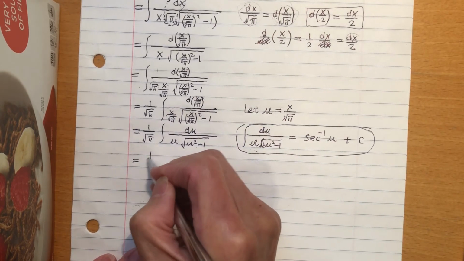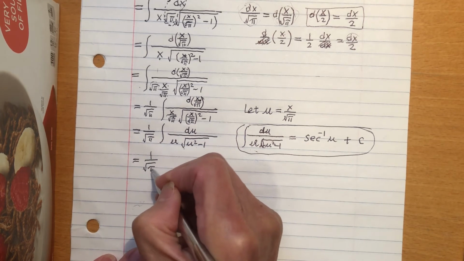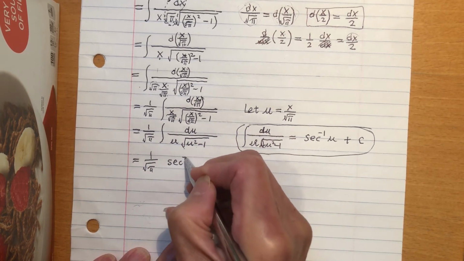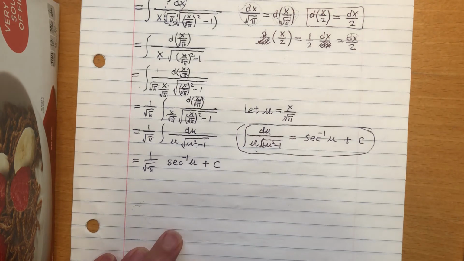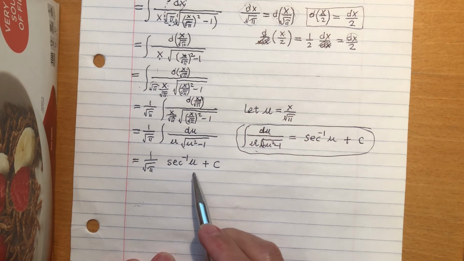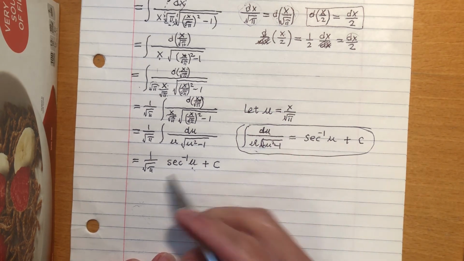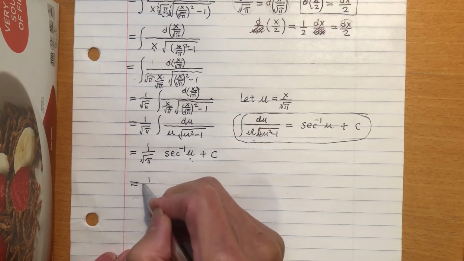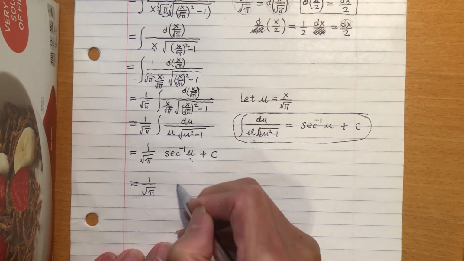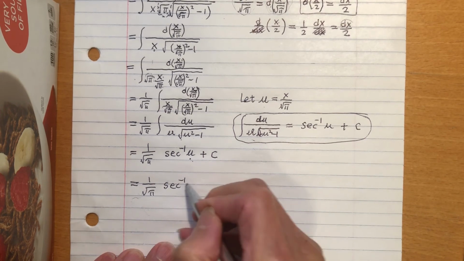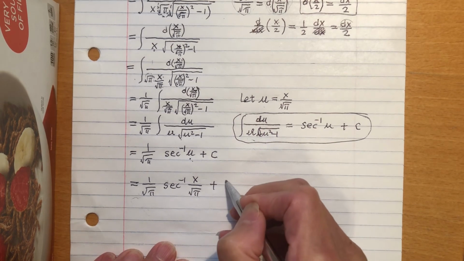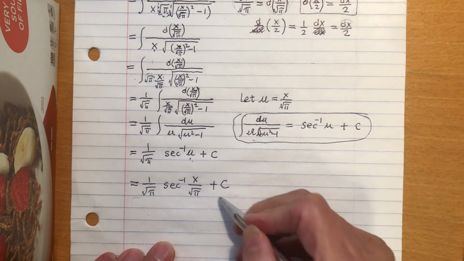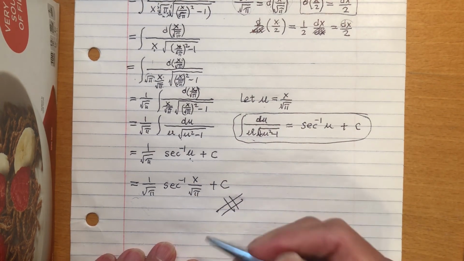Then my result is secant inverse u. Finally, I replace this u by x over square root pi. This is my final answer.